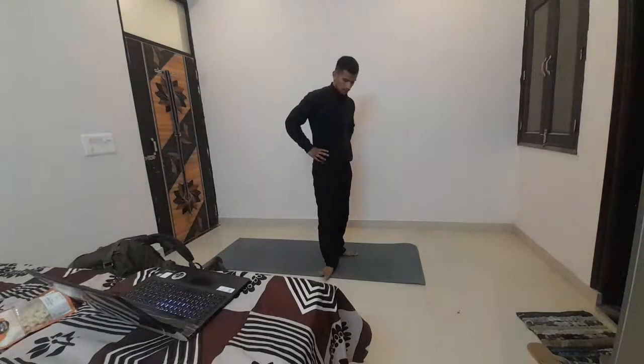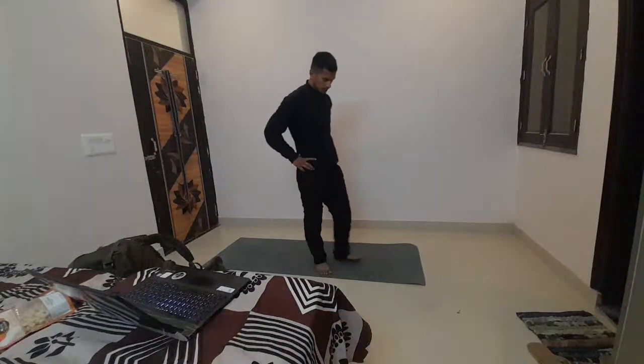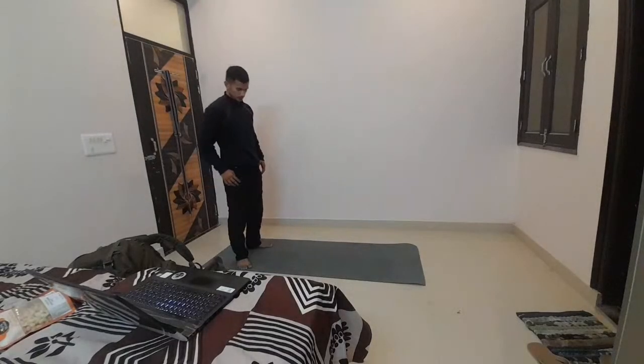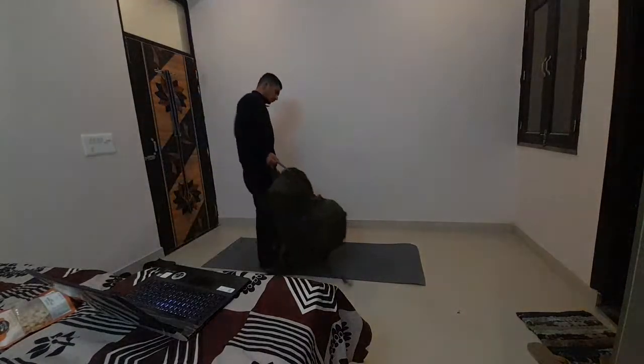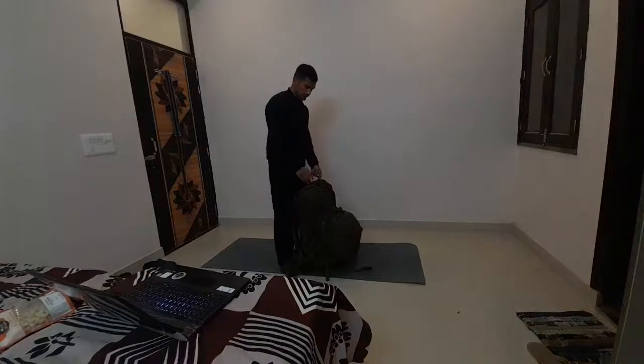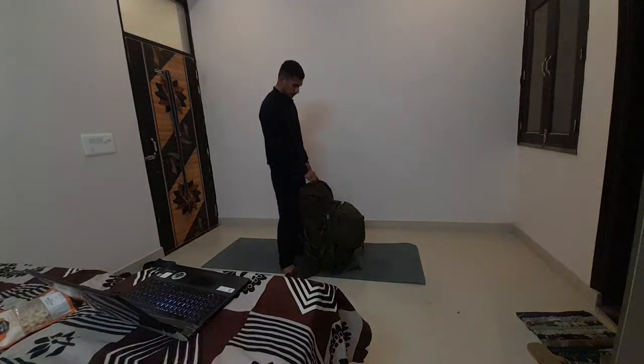Okay, so now the first thing that you are going to do is Scorpio pose. So it's not possible to do Scorpio pose while wearing this bag, I guess, because this bag is actually too bulky. I am not going to say heavy. Heaviness can be adjusted. That's okay.